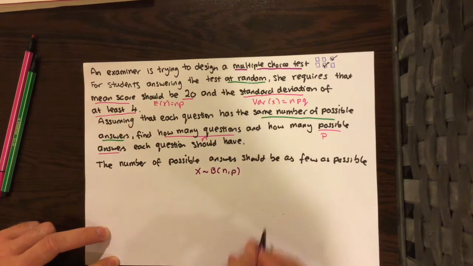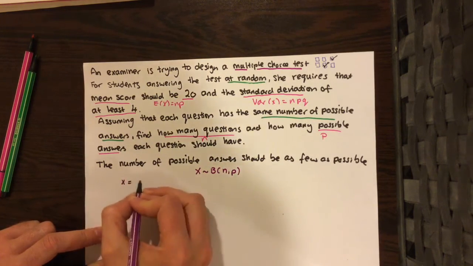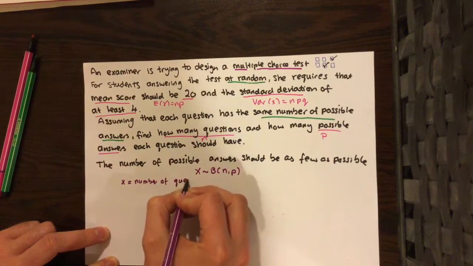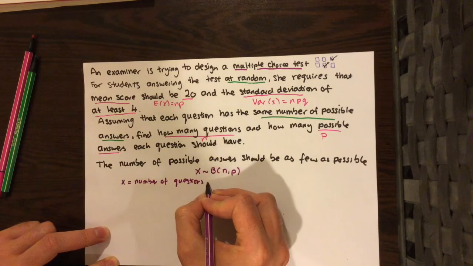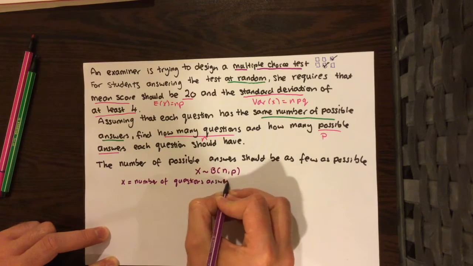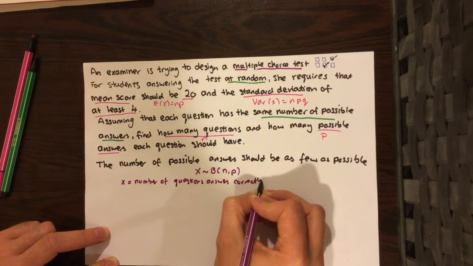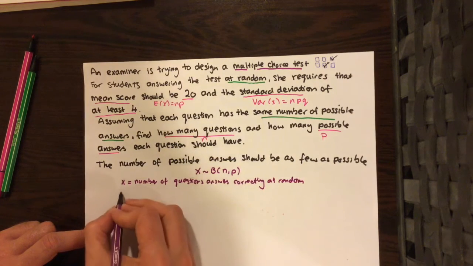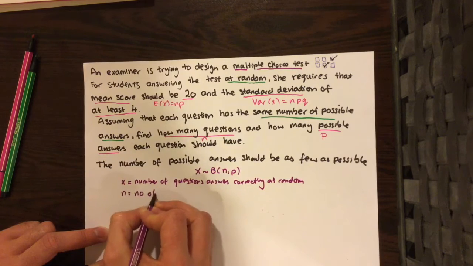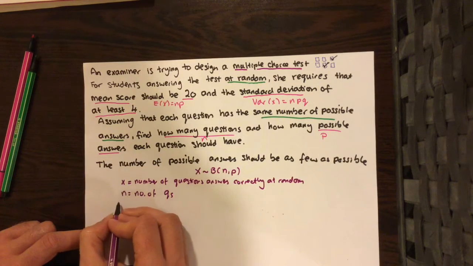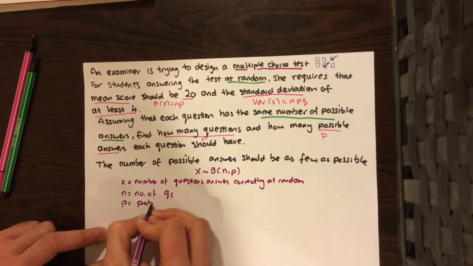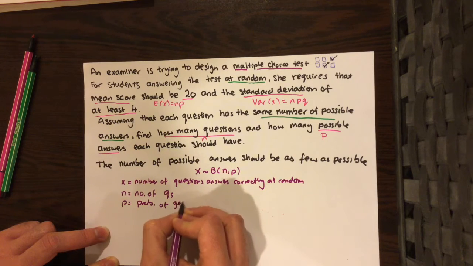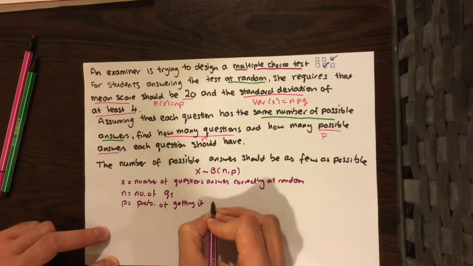We don't know n or p just yet, but X is the number of questions that a student answers correctly if they're answering at random. n is the number of questions, and p is going to be the probability of randomly getting it correct.